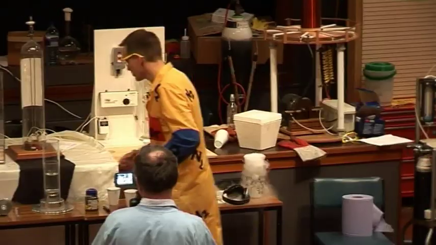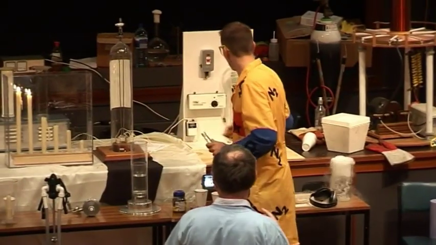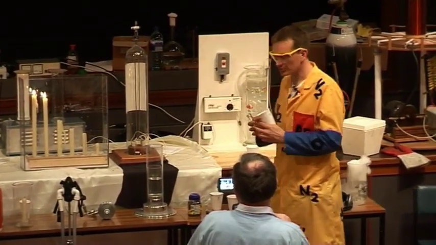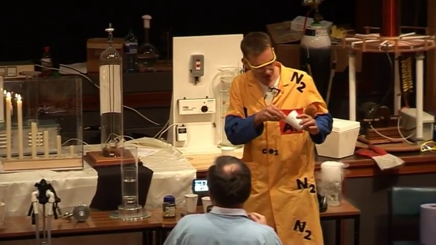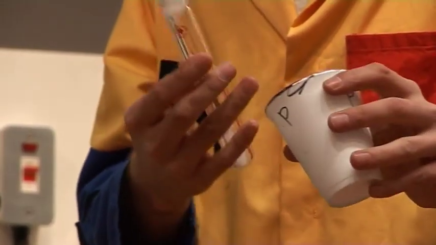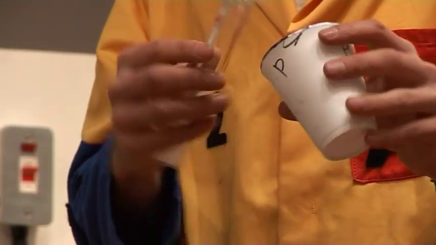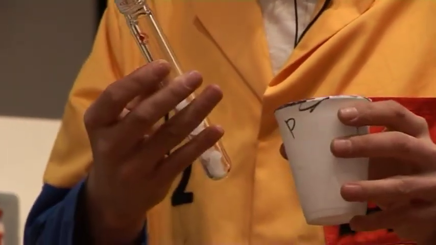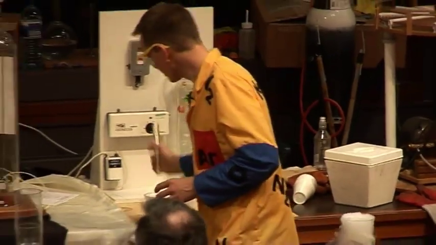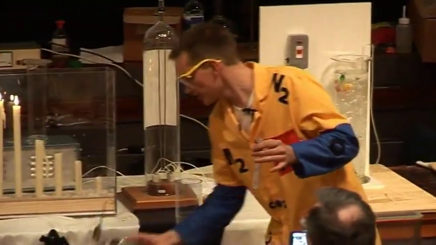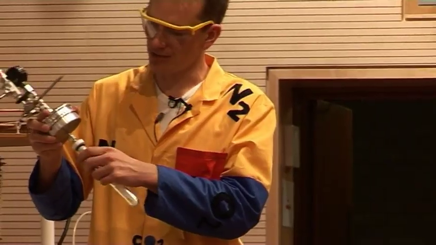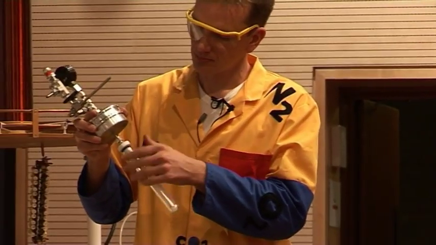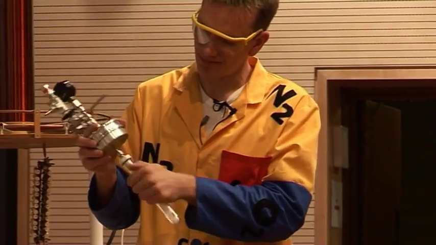We can, if we're careful, still make some liquid carbon dioxide, and this is what I'm going to try and do now. I'm going to put some of the solid carbon dioxide into this very, very thick-walled test tube. There we are. So here I have some solid carbon dioxide in the test tube. I'm going to put the lid on this and do it up.